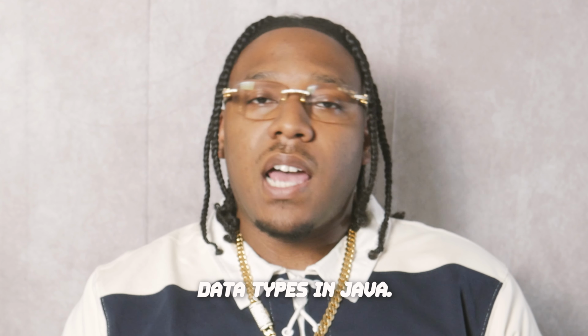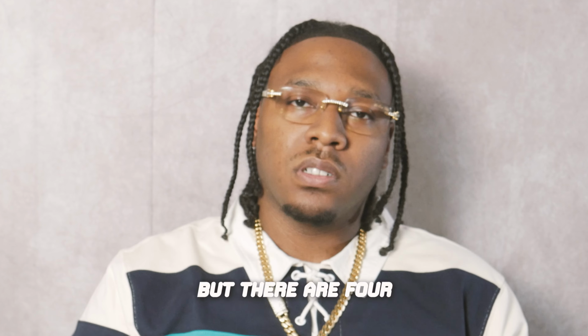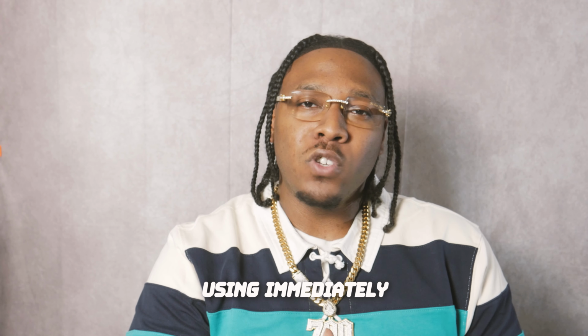Today we'll be talking about the basics of the Java language syntax. So today we'll be starting off with data types, variables, control structures, and operators. So there are 8 primitive data types in Java: integers, doubles, booleans, characters, longs, shorts, bytes, and floats. But there are 4 that you'll start using immediately.